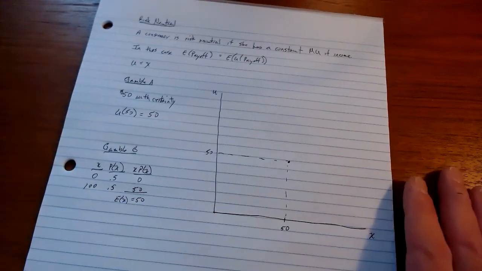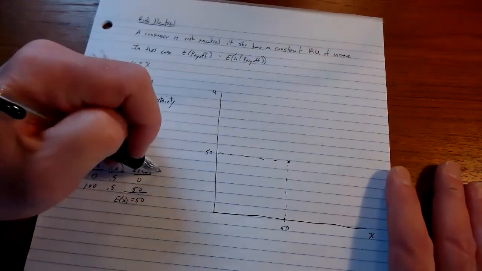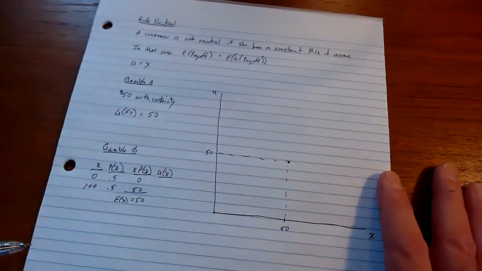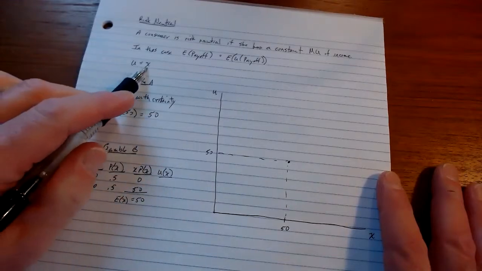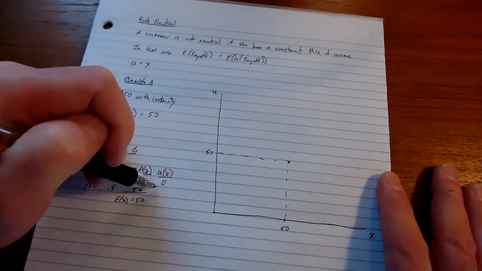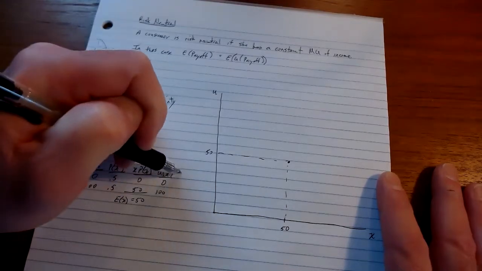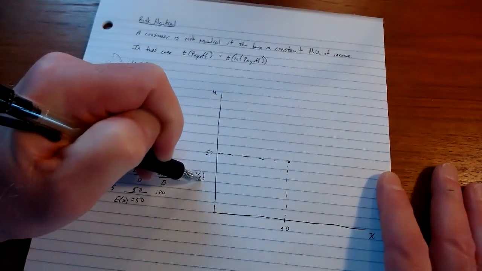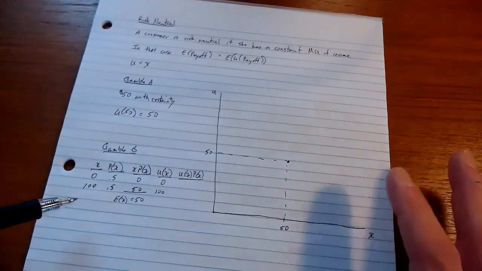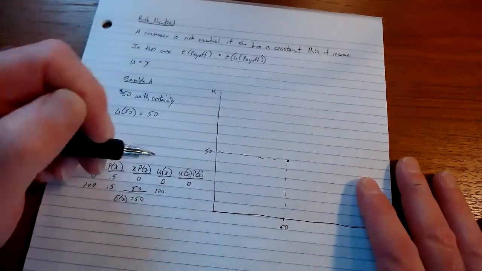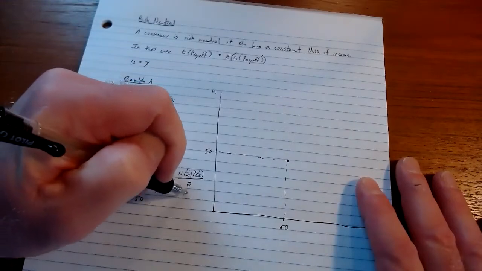We can also find the utility of the gamble. So we can find the utility of X. The utility is just equal to X. So the utility of 0 is 0. The utility of 100 is 100. And if we take the utility of X times the probability of X, 0 times 1/2 is 0. 100 times 1/2 is 50.